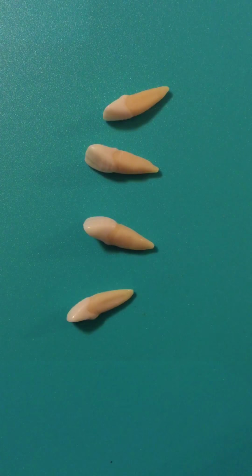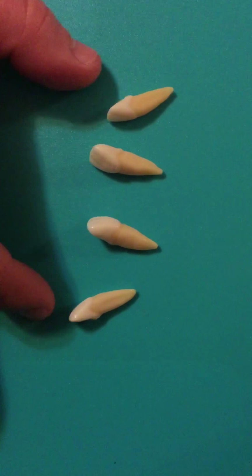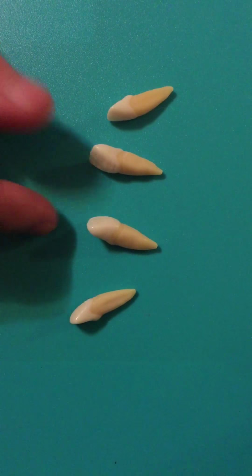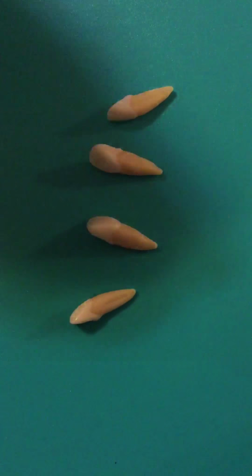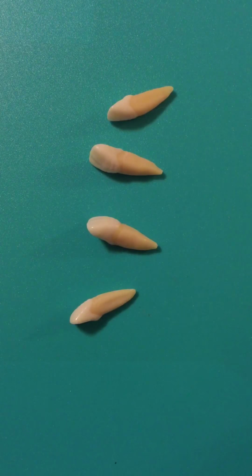Hey guys, I am going to compare and contrast the root structure of the maxillary central incisors and the maxillary lateral incisors. Here we have our two laterals and our two centrals, 7, 8, 9, and 10. So starting with the central incisors, eruption usually occurs between 7 to 8 years of age, but the root is not fully formed until around 10 years of age.